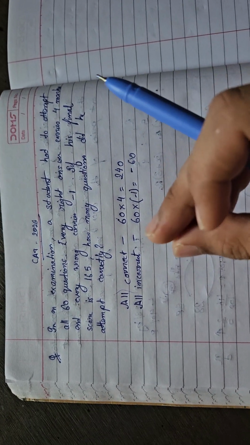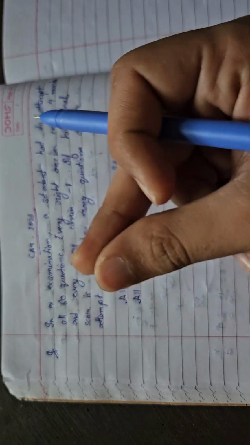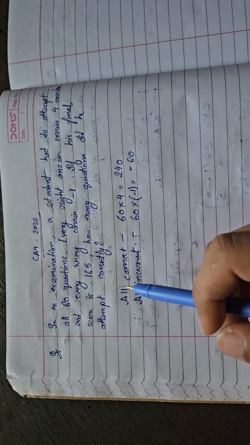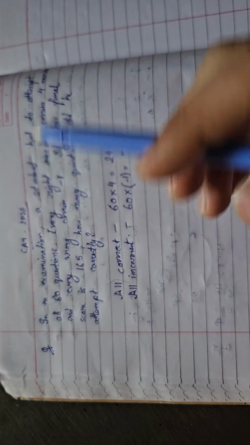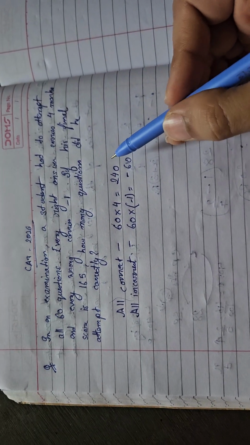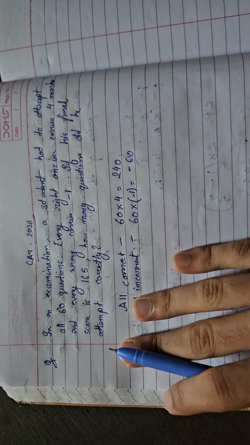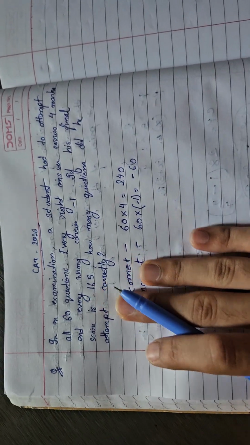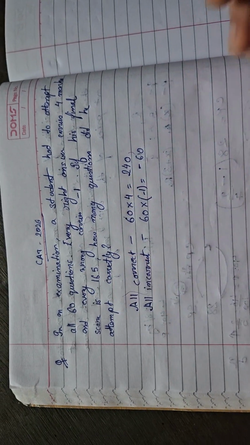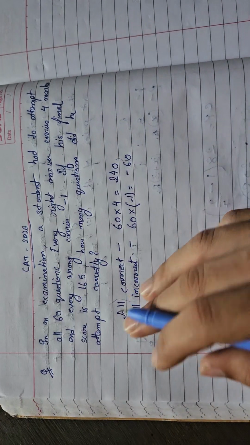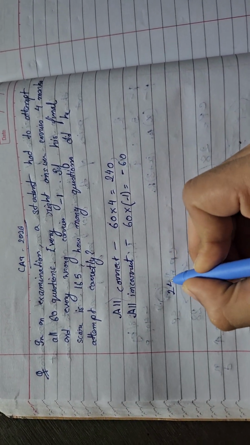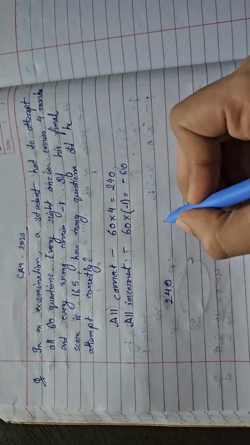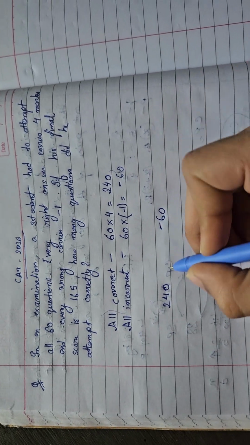The student can attempt each of these questions in some ratio, right? So let's say if he has attempted 10 questions right, 5 questions wrong, the final mark will lie somewhere in between these two extreme ends, right? And this is what we have been solving in all the allegation and mixture problems, right? So basically I can say that he can score a maximum of 240, a minimum of -60.